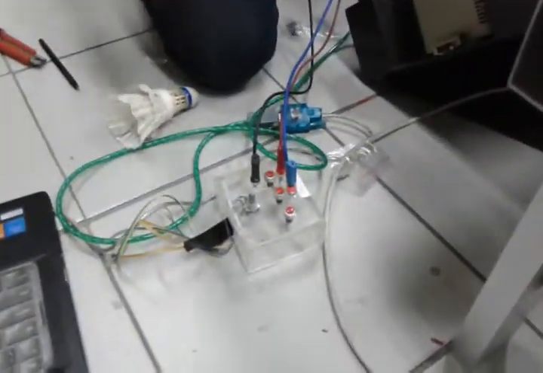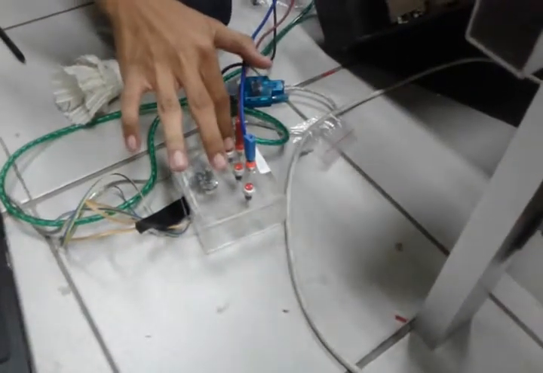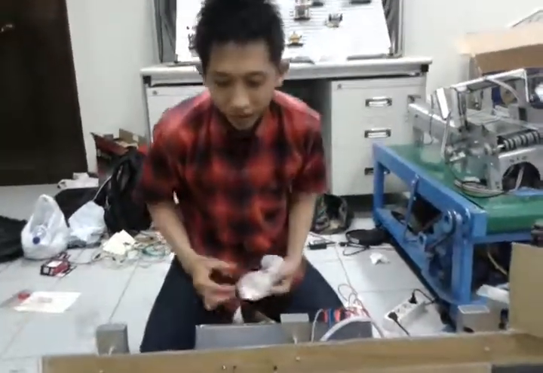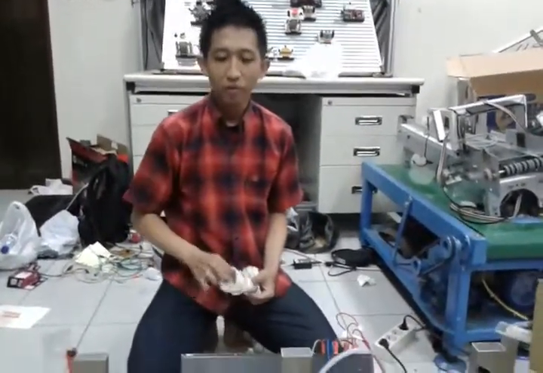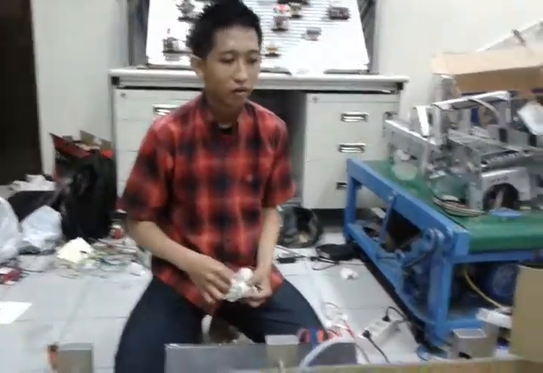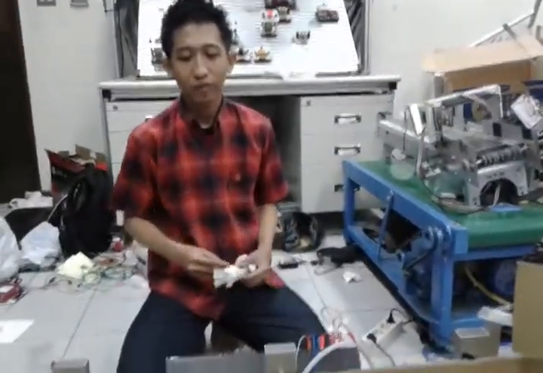As you can see, this conveyor has start and stop buttons. We push stop and the buzzer stops sounding. Then we push start again to make the conveyor function normally. The third case is when we have a bad shuttlecock and take it off before the first actuator rejects it. Let's try.